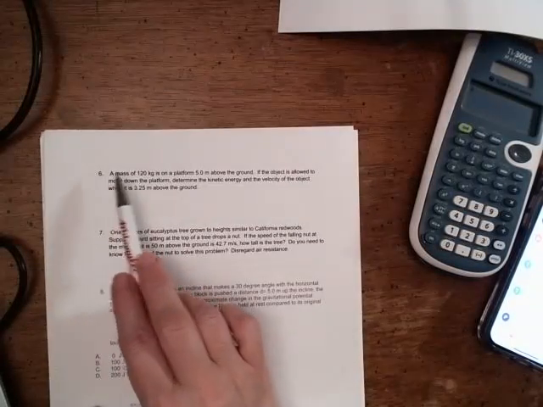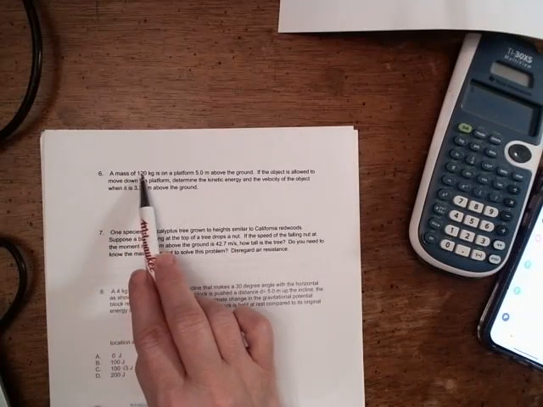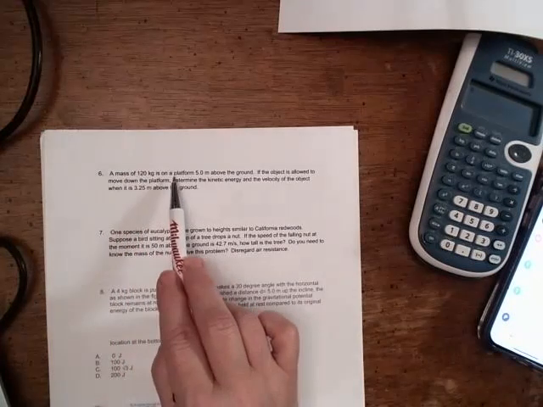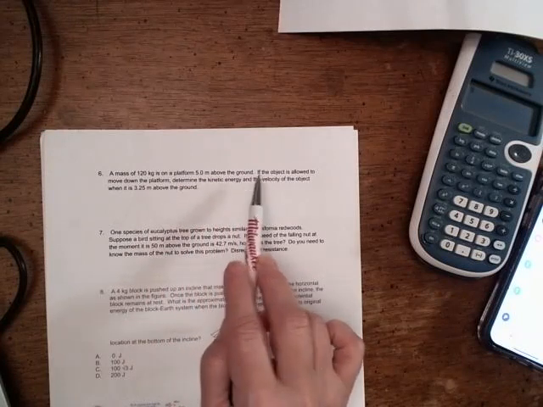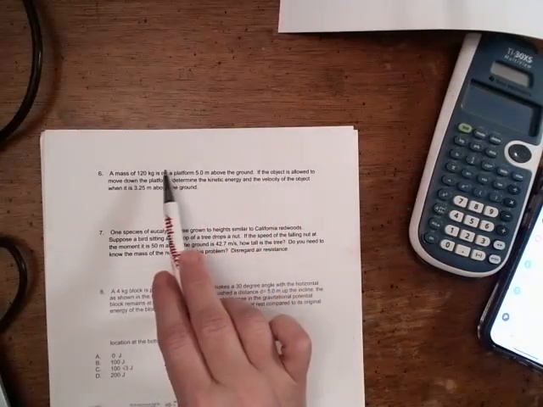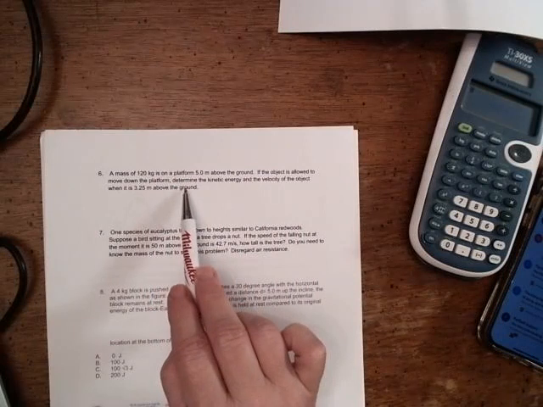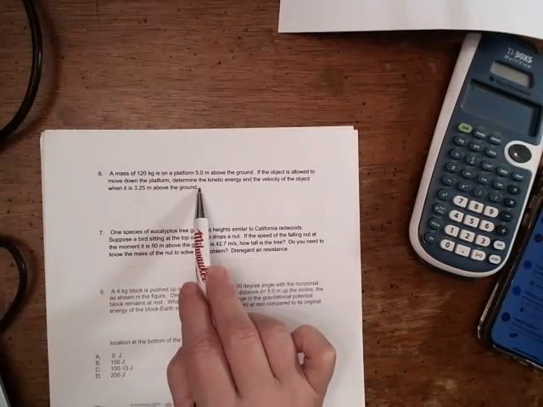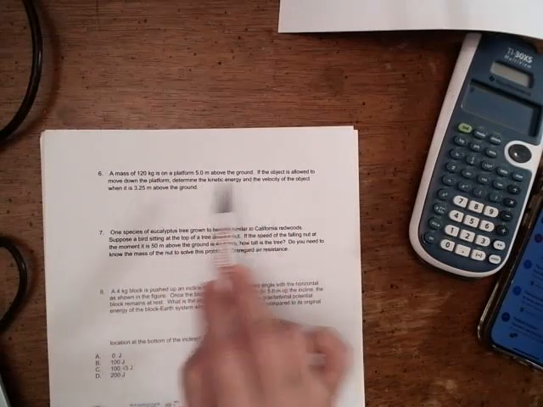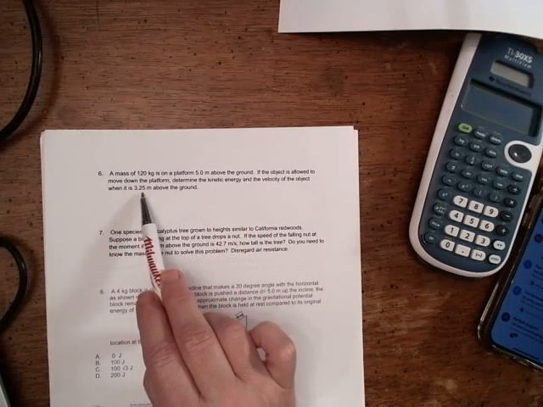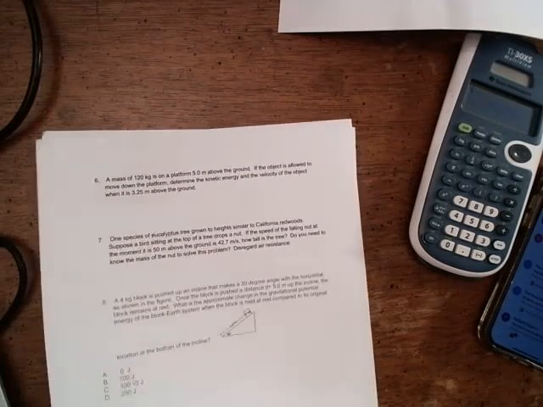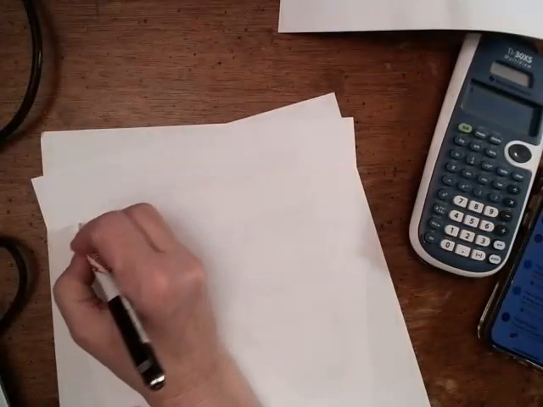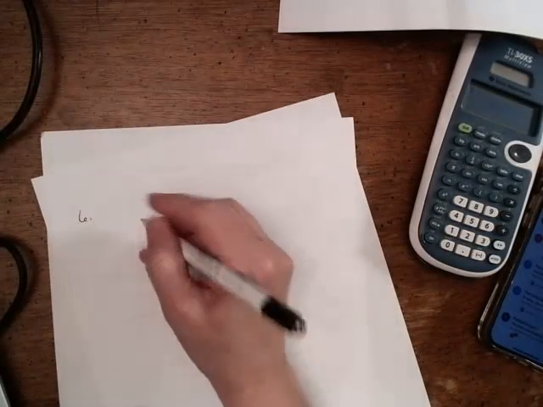Okay, so number 6 says we've got a mass of 120 kilograms. It's on a platform 5 meters above the ground. If the object is allowed to move down the platform, determine the kinetic energy and the velocity of the object when it's 3.25 meters above the ground. So let's draw a picture. So this is number 6.